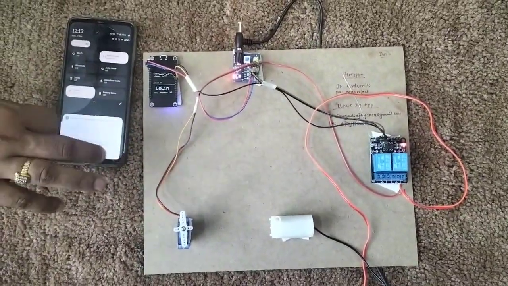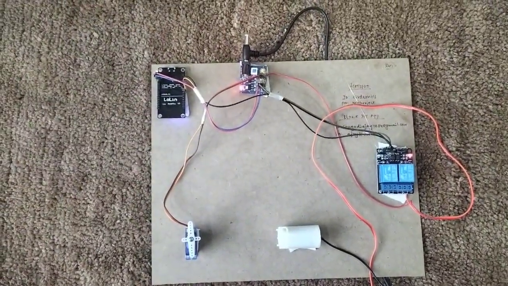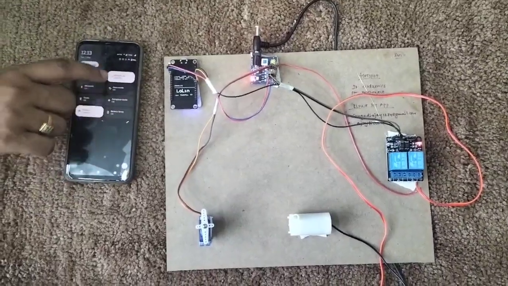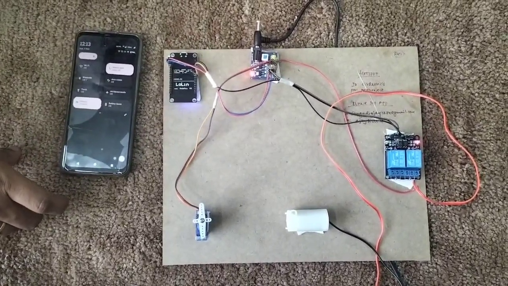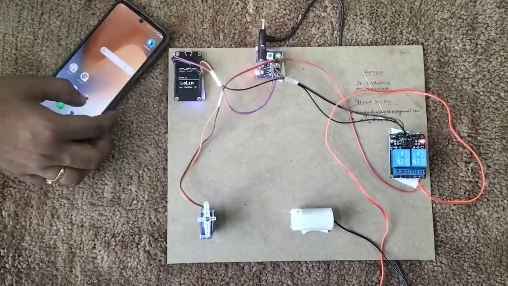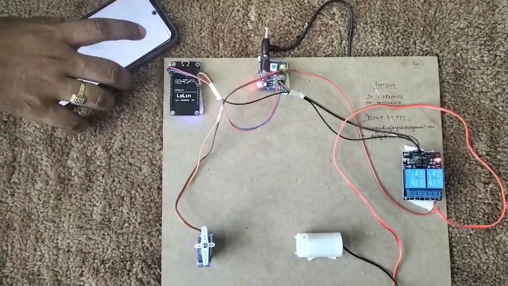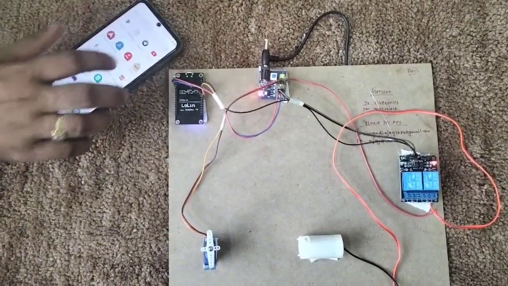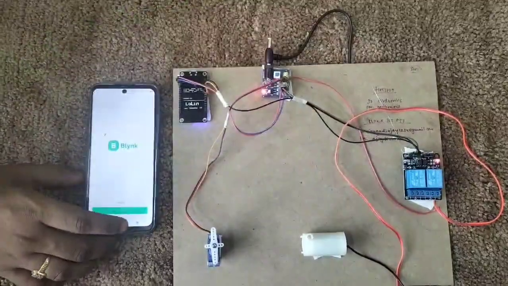First we need to turn on the internet and configure the hotspot as shown in the previous video. Then download the Blink application from the Play Store as shown in the previous video. Then open the Blink application and log in with the given credentials.